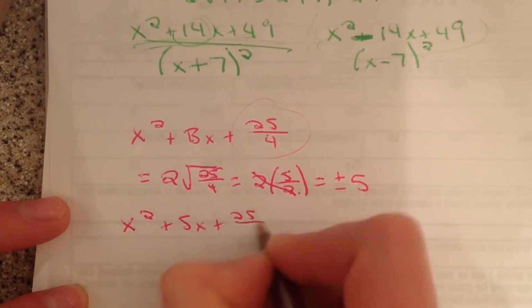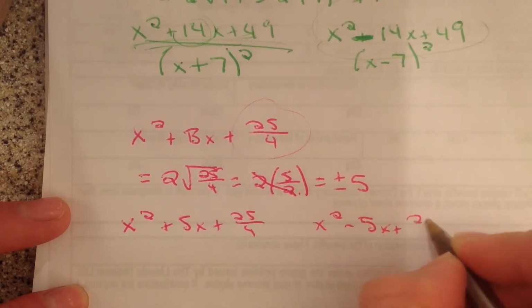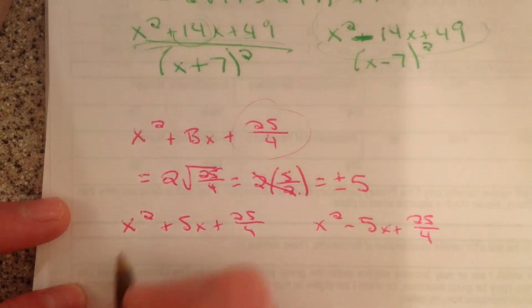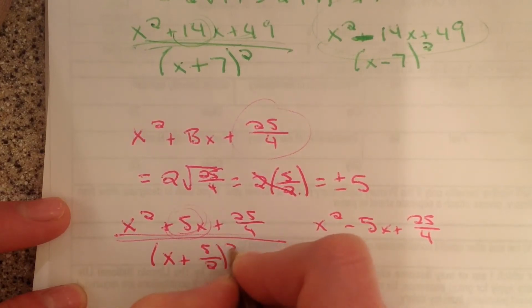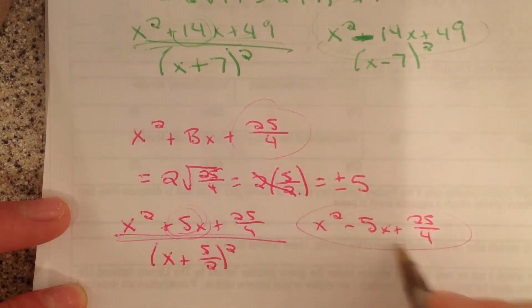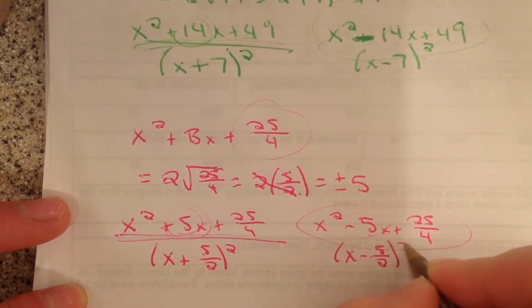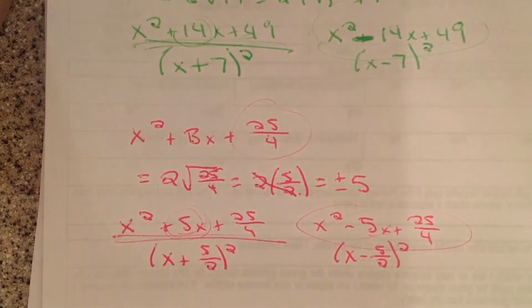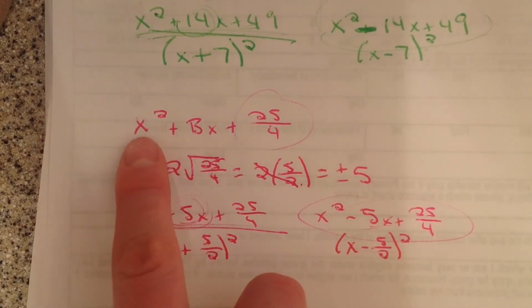The first one being the positive form, the next one being the negative form. Well, this one, if I divide this by 2, is 5 halves. This one factors to be x plus 5 halves squared. And this one with the minus 5 halves divided by 2, I get x minus 5 halves squared. So when finding b, we can actually create two different situations that give us the plus and the minus that would create both perfect squares that have this format.